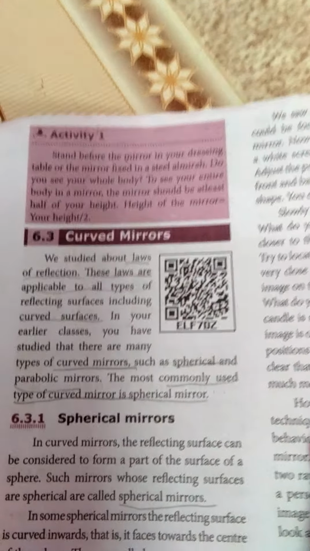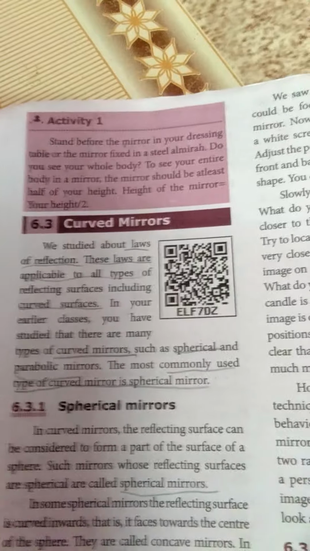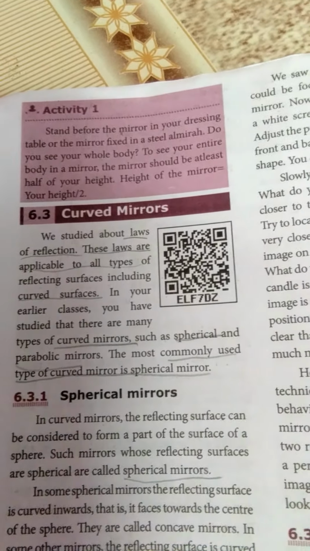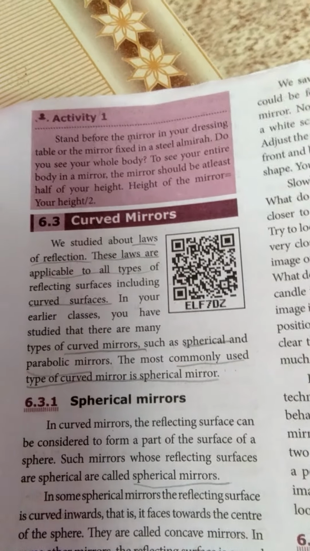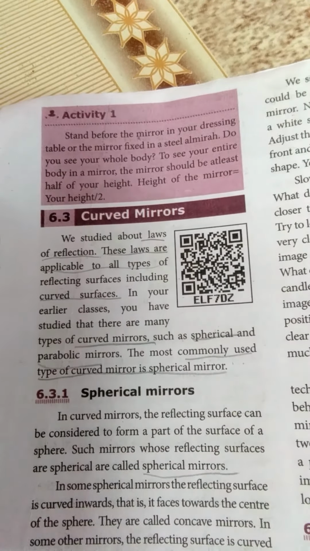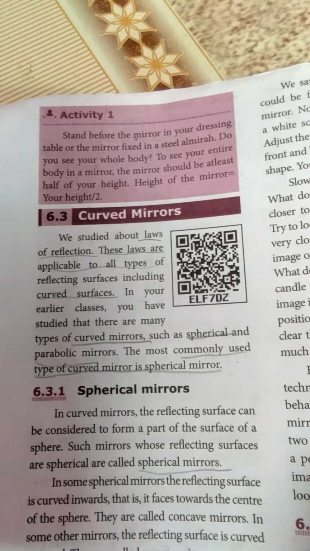Next, curved mirror. We studied the law of reflection. These laws are applicable to all types of reflecting surfaces, including curved surfaces.